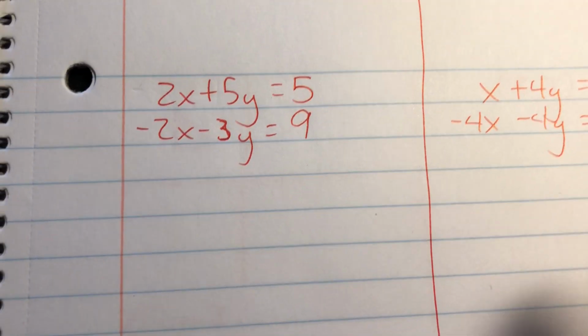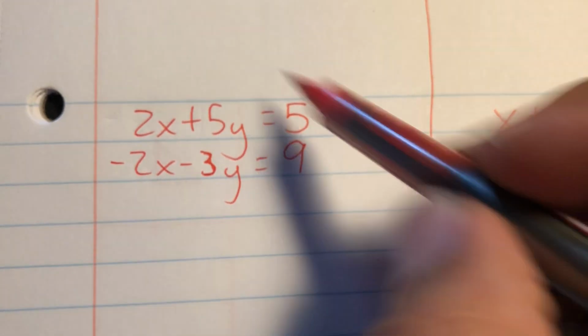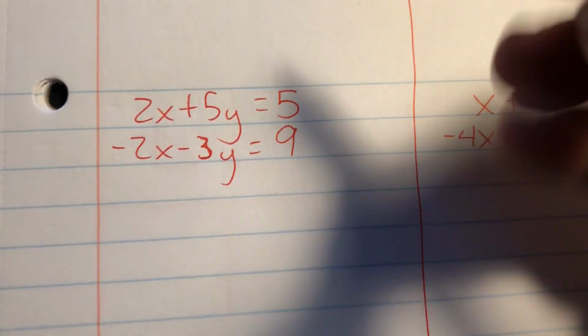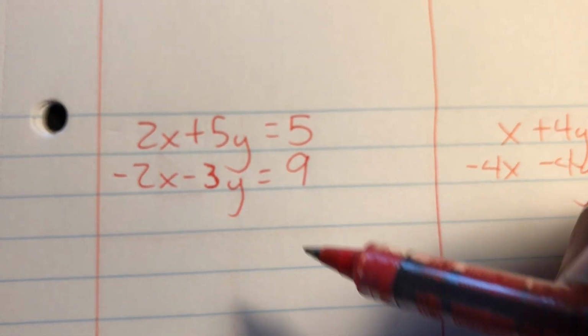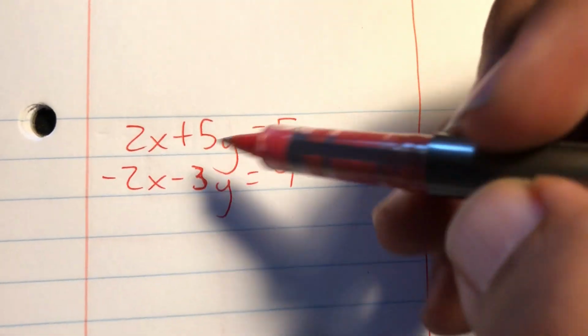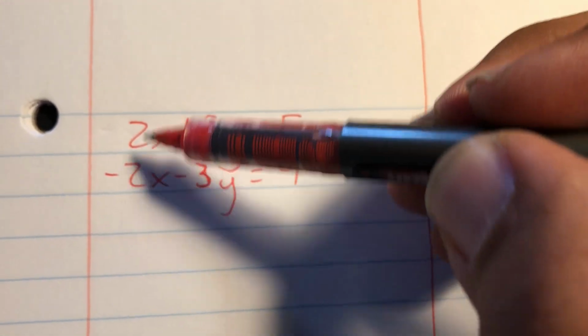All right, here's a review for the quiz coming up. All right, so here is a system of equations. We are looking for an x and a y that work perfectly in both equations. So the way you do this is you're looking for this scenario. If it's not happening, you have to make it happen.